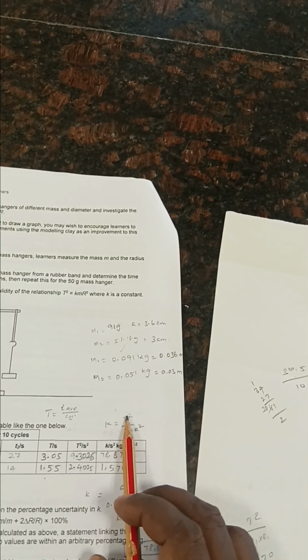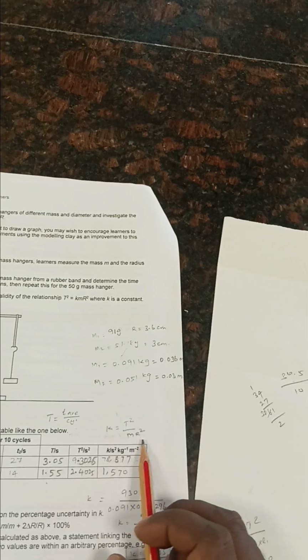The concept is constant equal to T square by m r square.